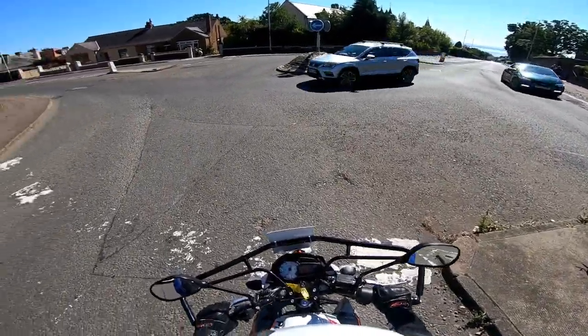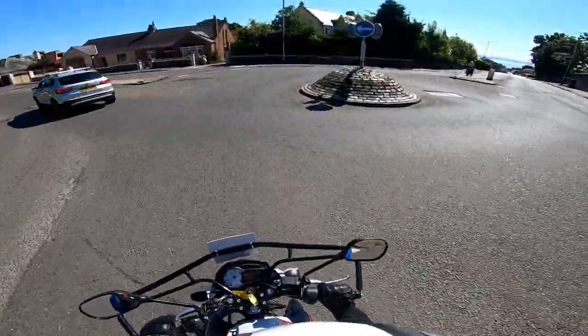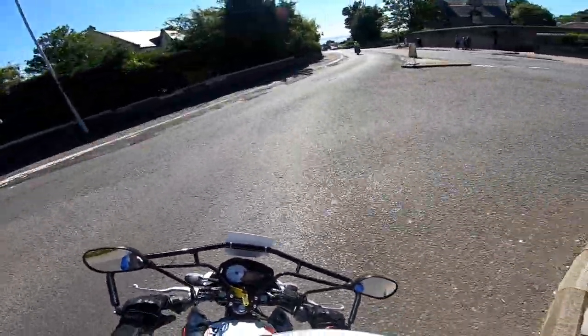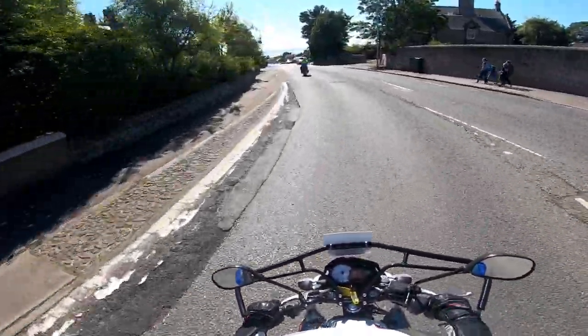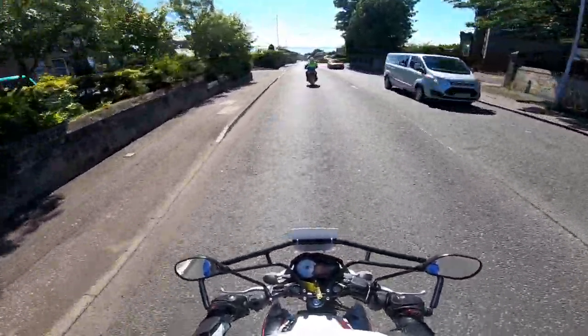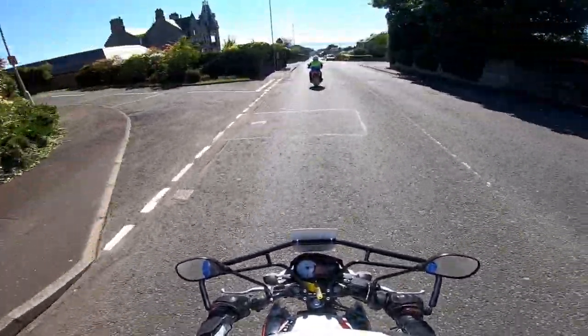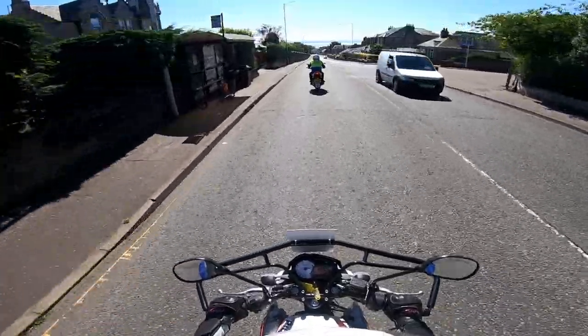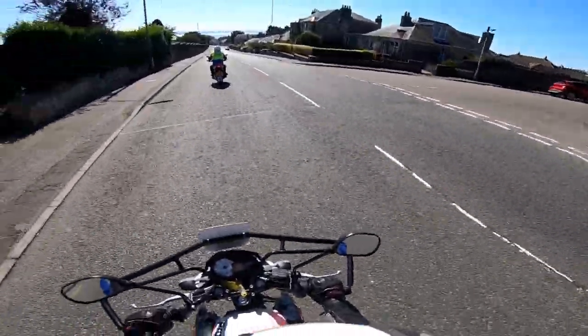Now I'm intentionally going to just slow down a bit to give Lewis a chance to catch me up, and I see Lewis now coming behind me, so I'm going to pick up my speed again. We're in a 30 mile per hour speed limit, and if I look up the side streets I can see 20 mile per hour up the side streets.